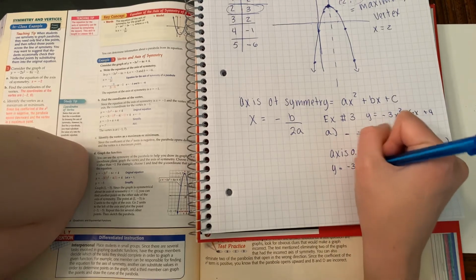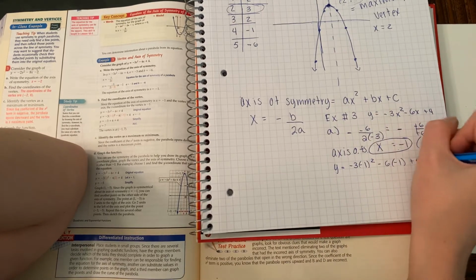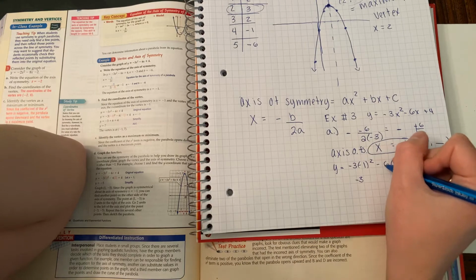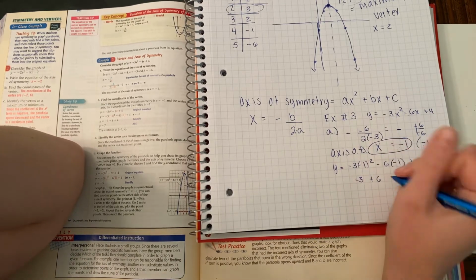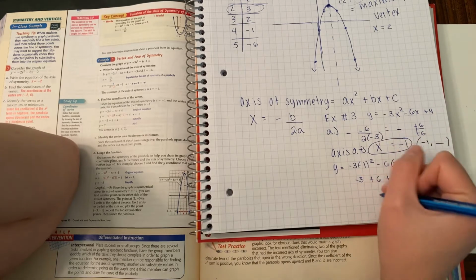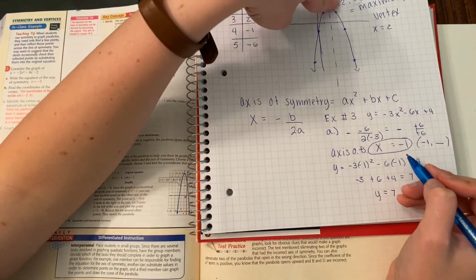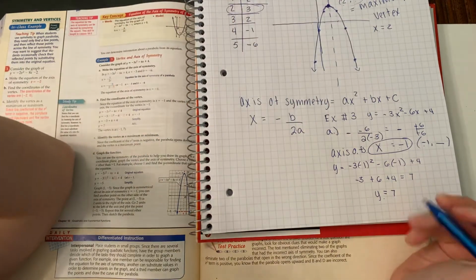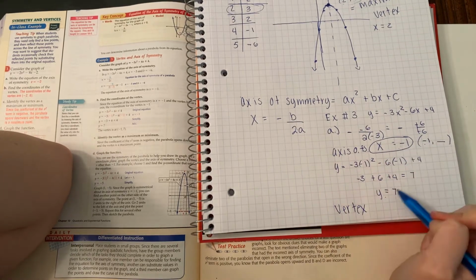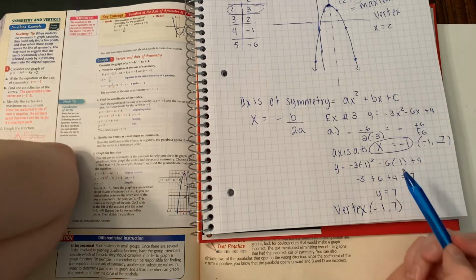-3 times -1 squared minus 6 times -1 plus 4. -1 squared is 1. 1 times -3 is -3. -6 times -1 is going to be +6 plus 4. 6 plus 4 is 10. 10 minus 3 is going to be 7. So y equals 7. So if our axis of symmetry is -1 and our axis of symmetry is just the x value of it, we needed to solve for our y. We just solved for y. So now our vertex is just our two answers put together. Our vertex is -1, 7.